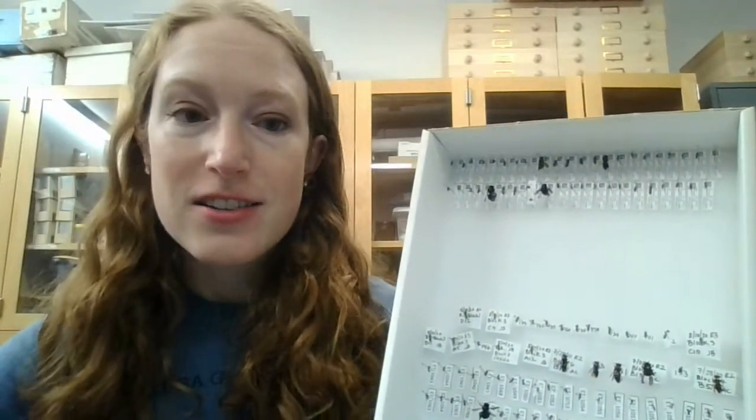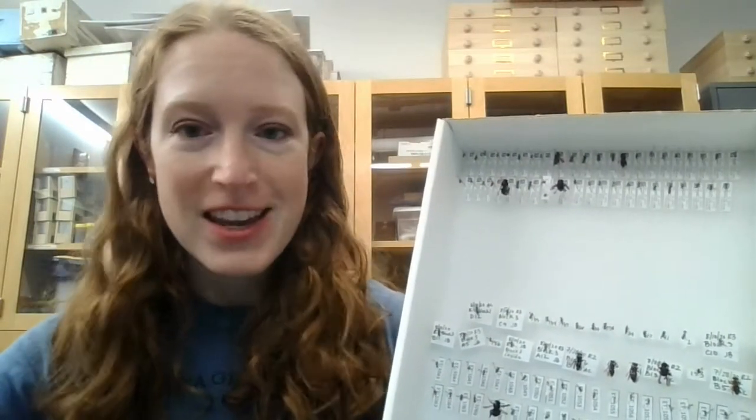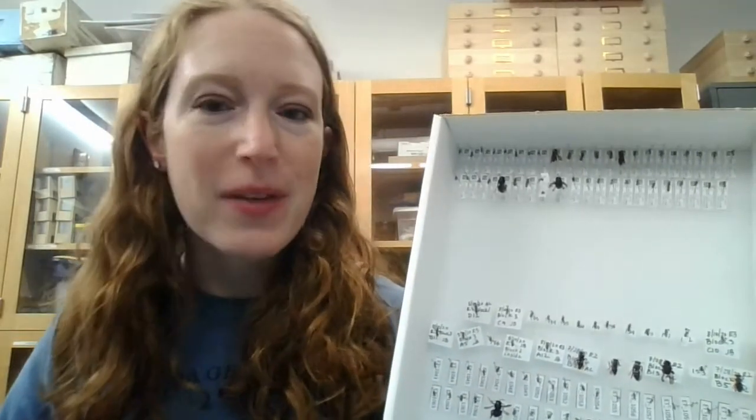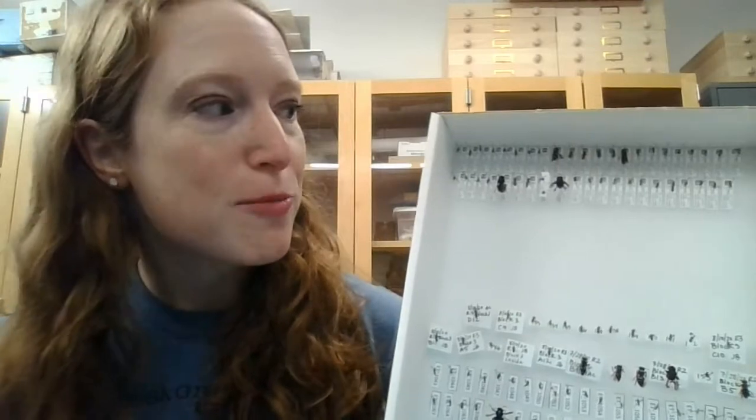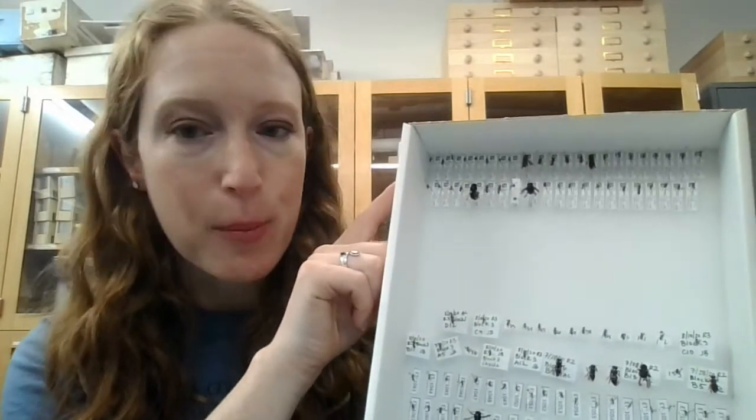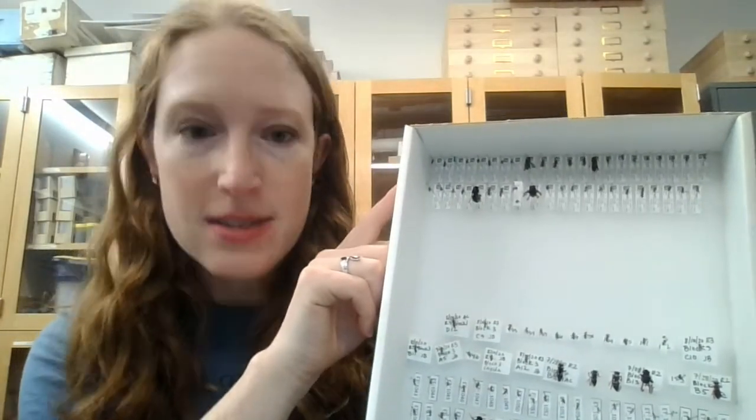And they're very hard to identify down to species. So even though I have a PhD in bee science, I can't do that, because my PhD is in studying the habitat and the plant associations of bees. So at this point, once they have their permanent labels, they go to a taxonomist.